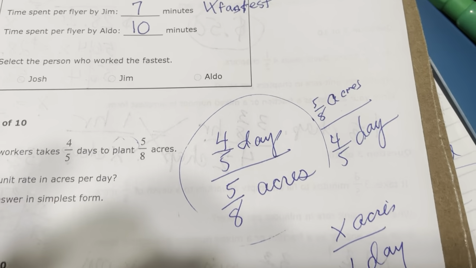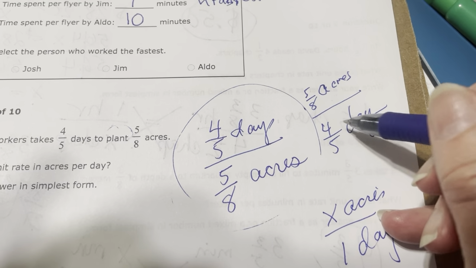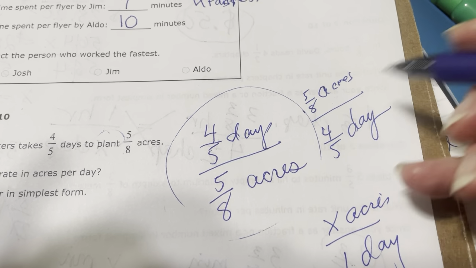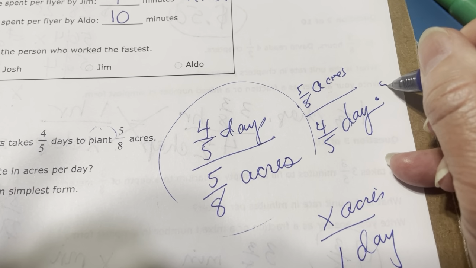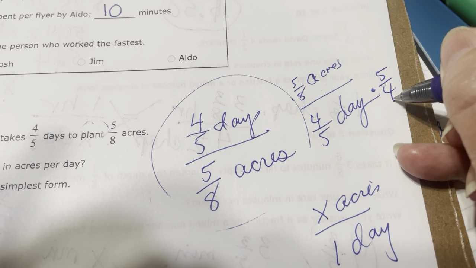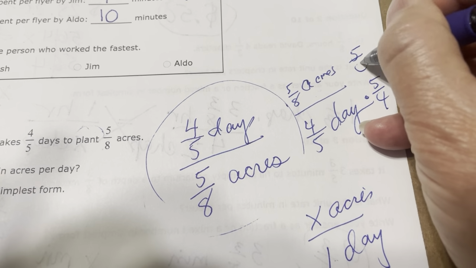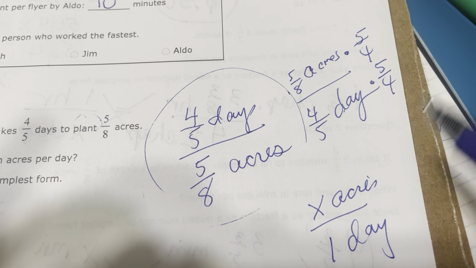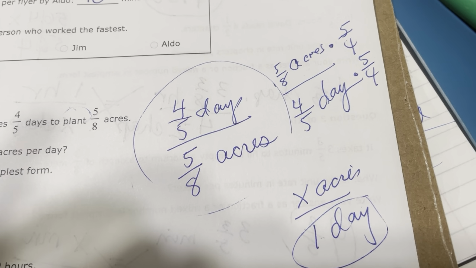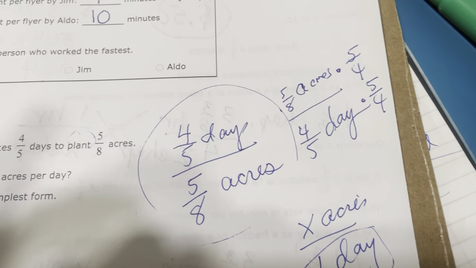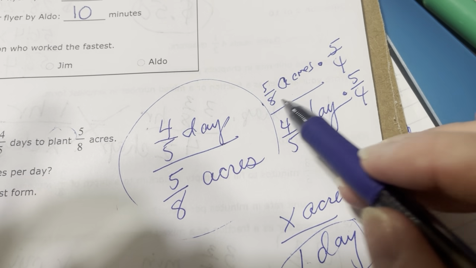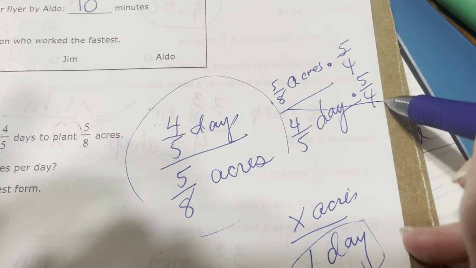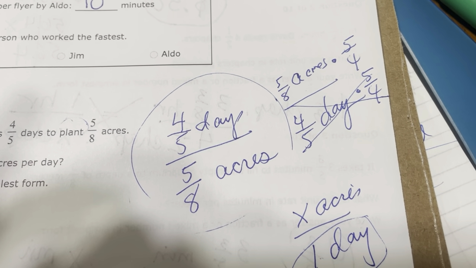Okay, so now we're going to try to get a 1 right here. So we have a fraction, 4/5. Can I just multiply by 5/4 there and 5/4 on the top? I can, can't I? Because 4/5 times 5/4 gives me the 1 day I'm looking for. So I'm just going to do it like that. I'm going to multiply the top and the bottom by 5/4. And then this one's going to go out, and I'm just going to have 1 day on the bottom.